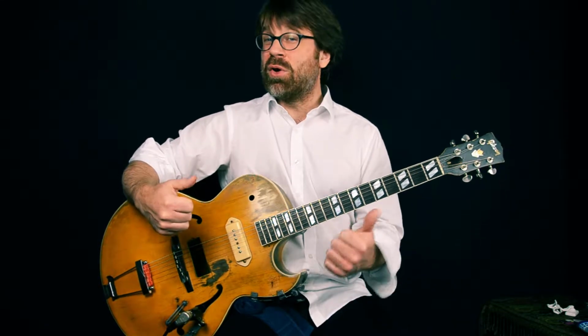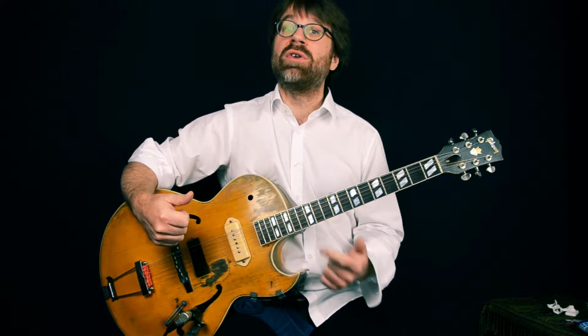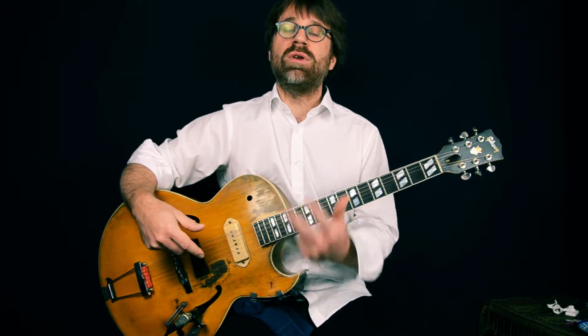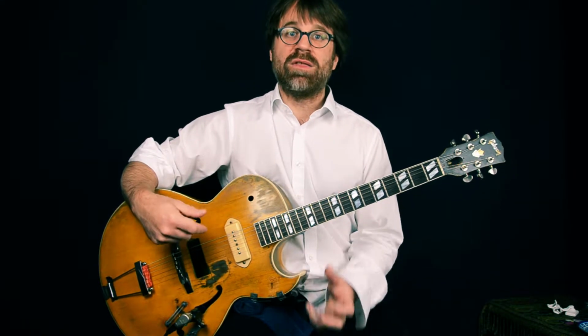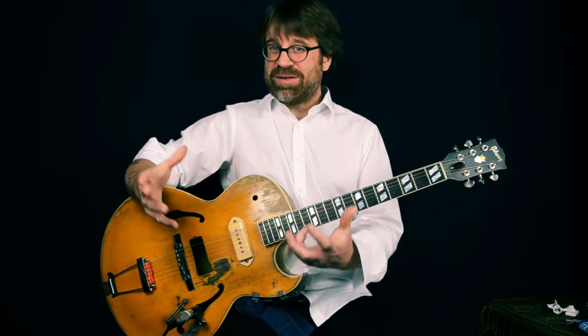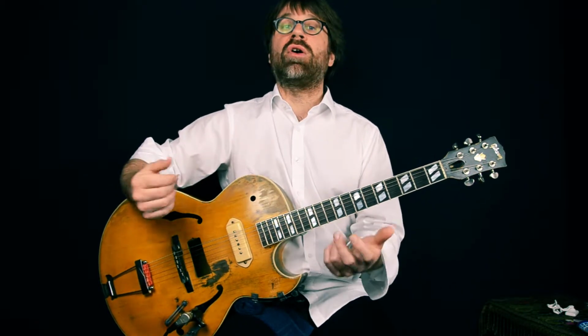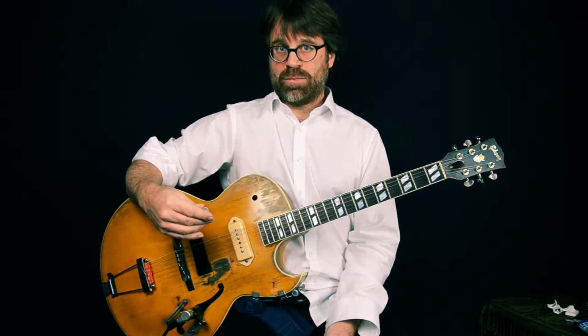The first note is the root, the third note is the third, and the fifth note is the fifth. And these three notes form the basic triad, the triad to which this church mode belongs.